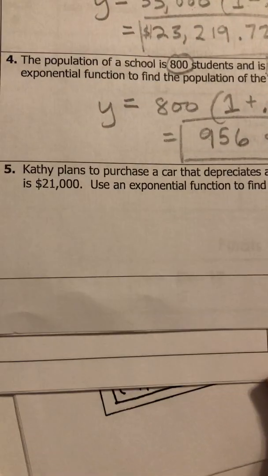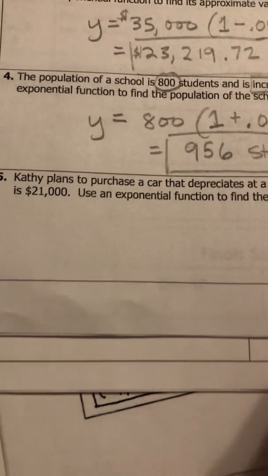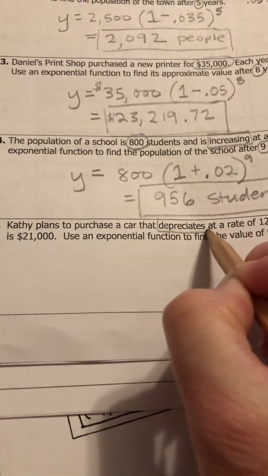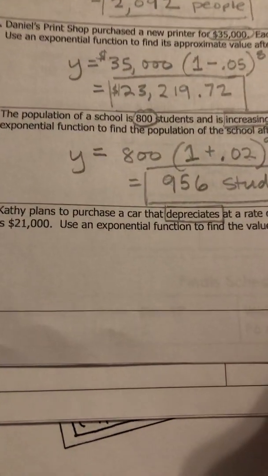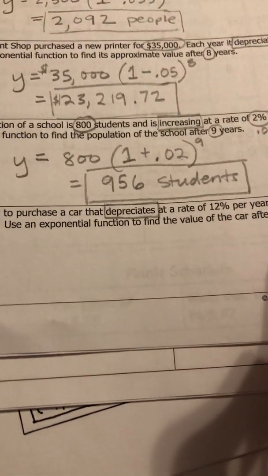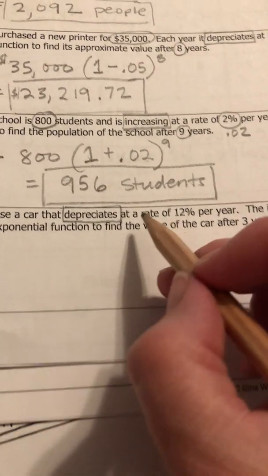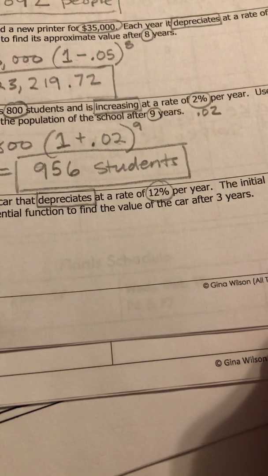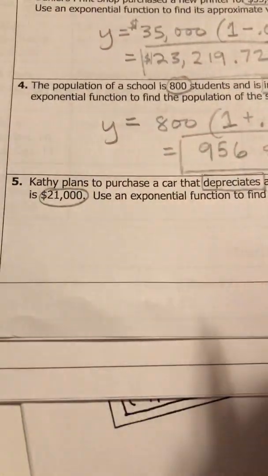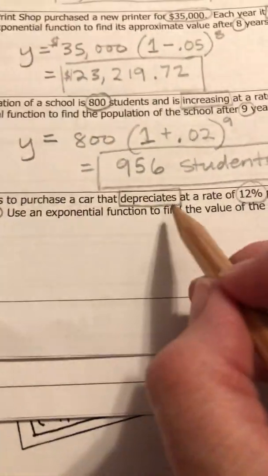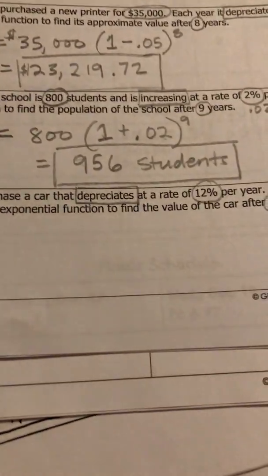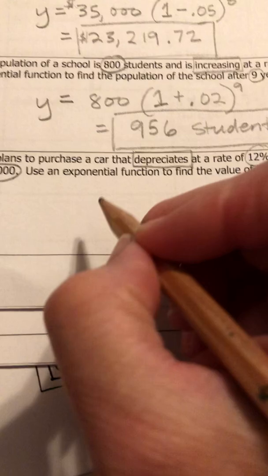Kathy, that's my mom's name, plans to purchase a car. Oh, I already know it's depreciation because cars, once you drive them off the lot, there's a saying that it already loses a huge amount of its value. So anything with a car is probably going to be decay because it does decay at a rate of, oh, see, that's a high percentage rate. The initial value of the car is $21,000. I wonder what kind of car it was. Use the function to find the value of the car after 3 years. Okay, so it's going to lose a lot of its value in 3 years, because I know that about cars. Let's set it up.